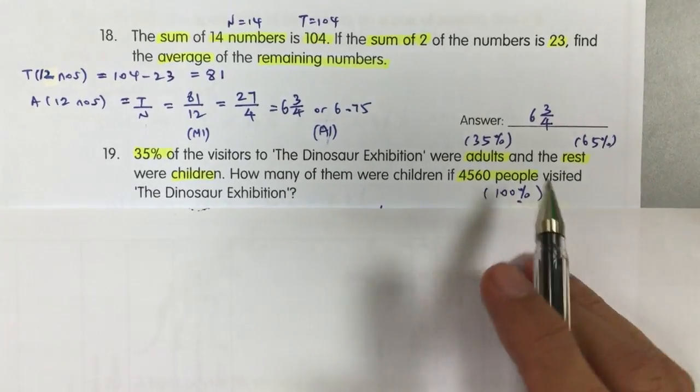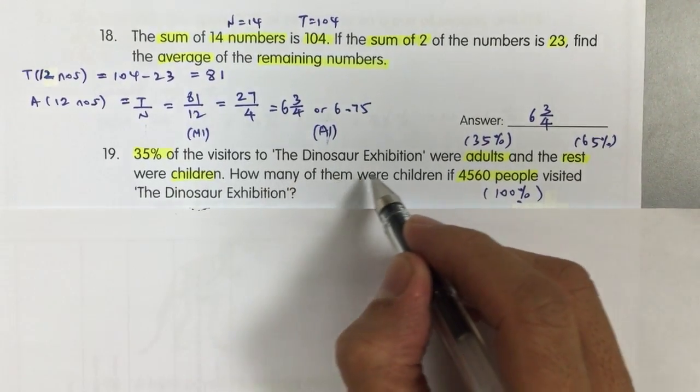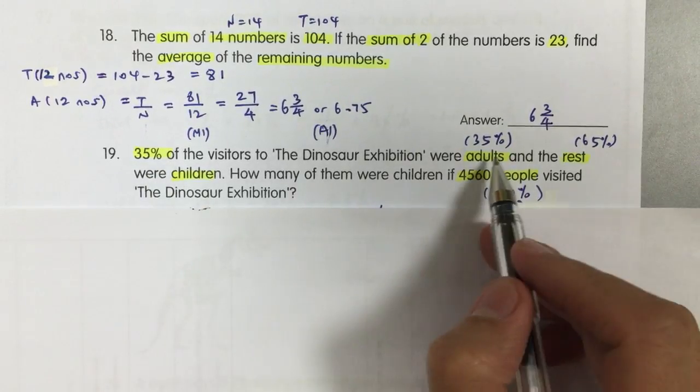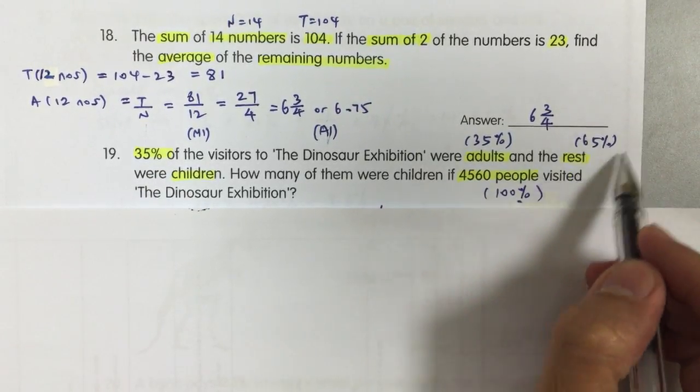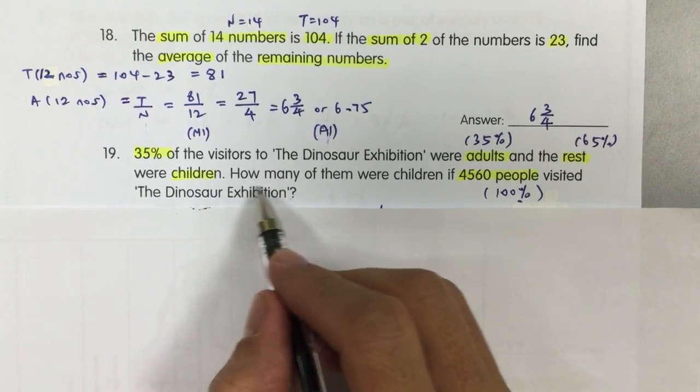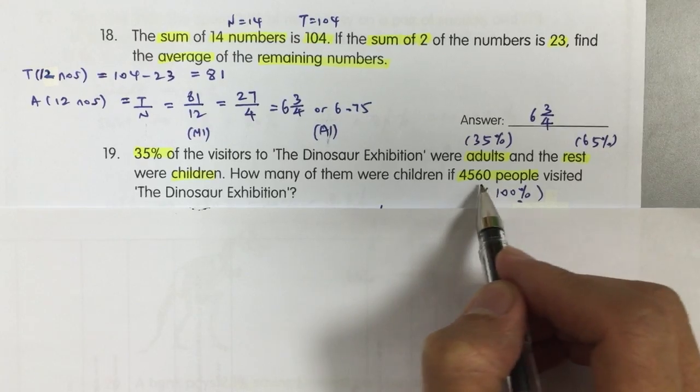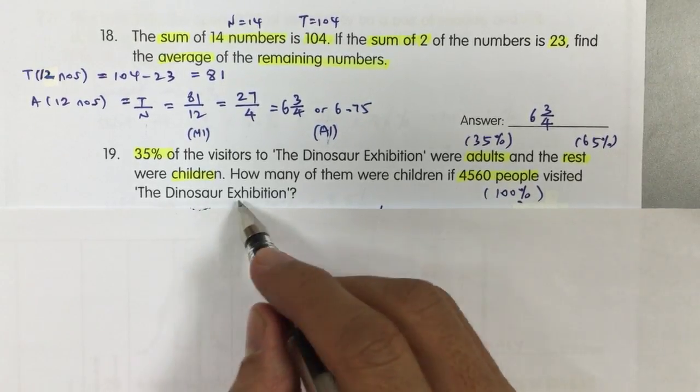19. 35% of the visitors to the dinosaur exhibition were adults. So 35% is adult and the rest, 65%, were children. How many of them were children if 4,560 people visited the exhibition?